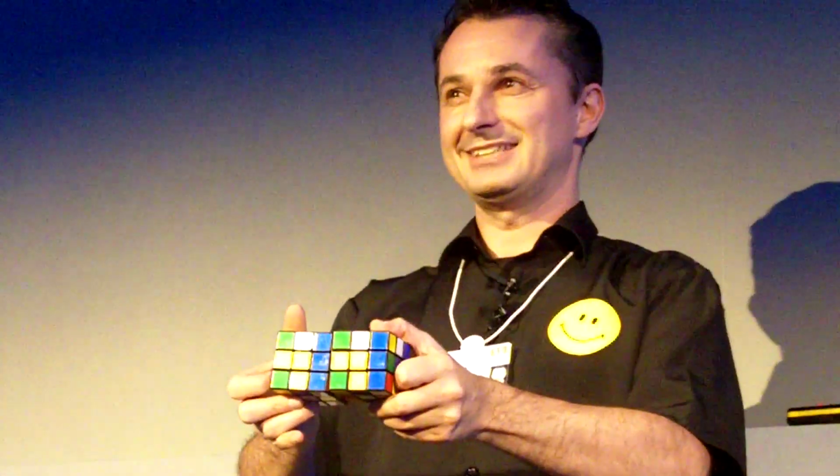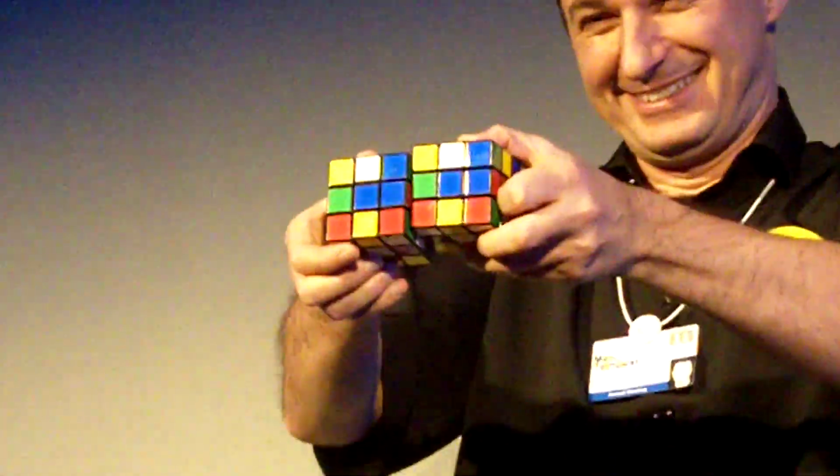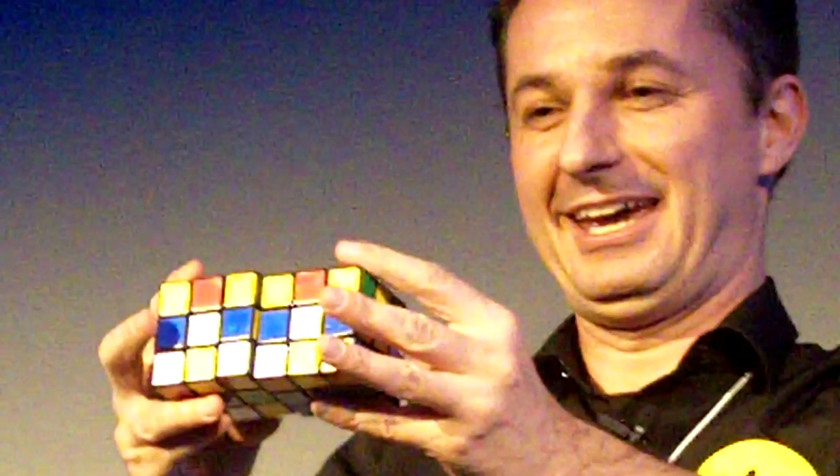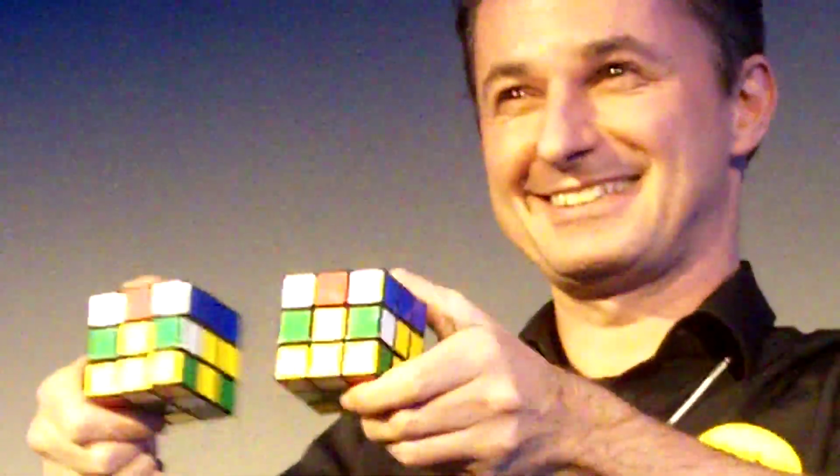Okay, I'm going to place it here for just a moment. Not sure if I can pull this off. All right, we have two completely mixed up cubes, which is a good sign. Yeah. Side number one of your cube and side number one of my cube are a perfect match. Same is true for side number 2, 3, 4, 5, and 6.